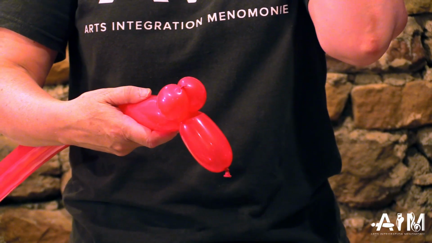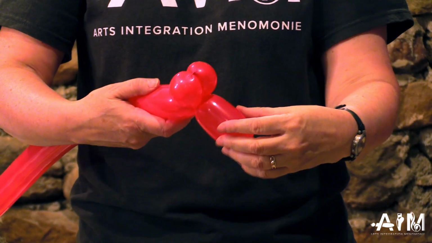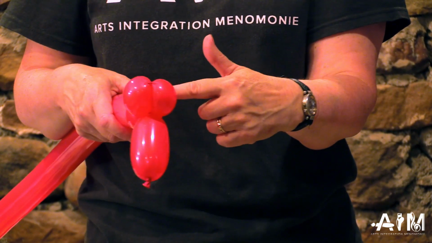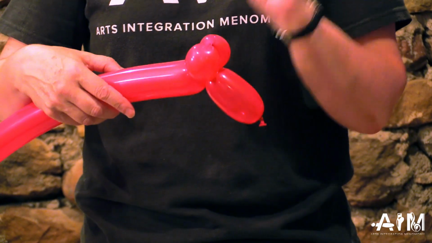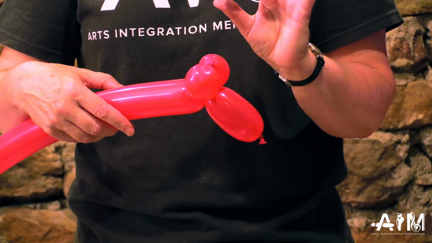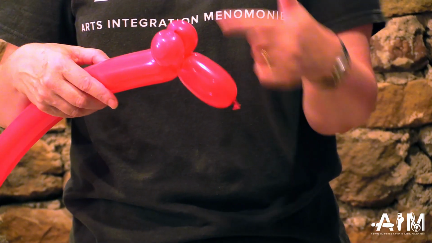You can make these any size you want. They can have long, tall ears. They can have little ears like this. It's entirely up to you. But you'll see this is now locked into place, right? I don't have to hold it anymore. It's not going to go anywhere, right? So you've got the head and the ears.